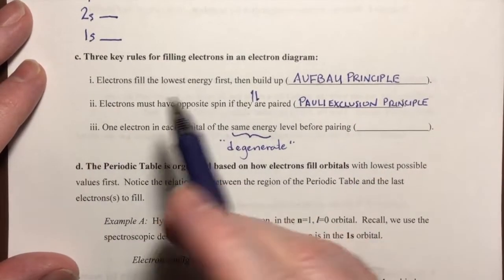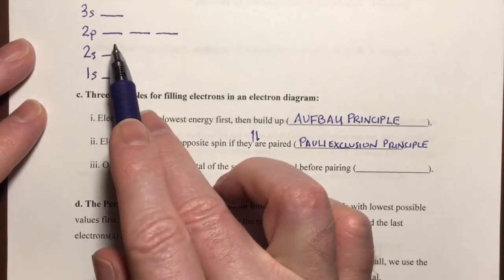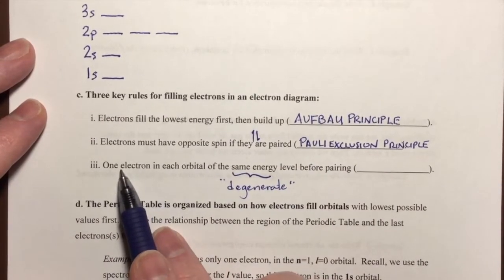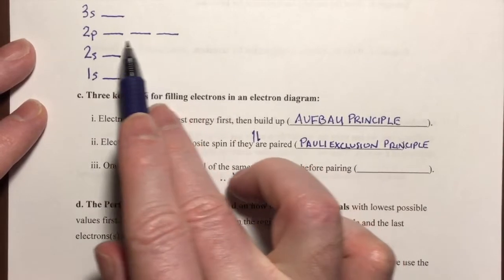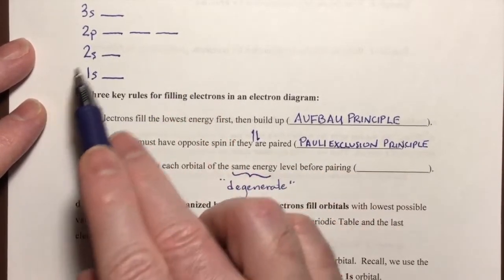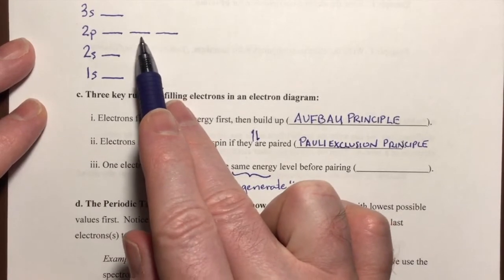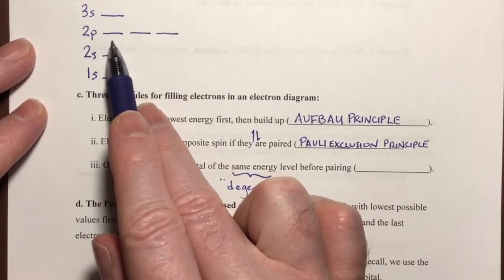So the rule here is that before we start to pair electrons up in an orbital, we have to put 1 electron in each orbital in that subshell of that energy. Another way to say it is we're going to put an electron there and then an electron there instead of putting 2 electrons here.